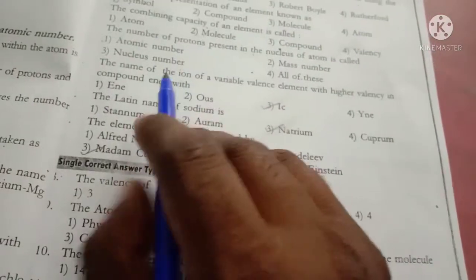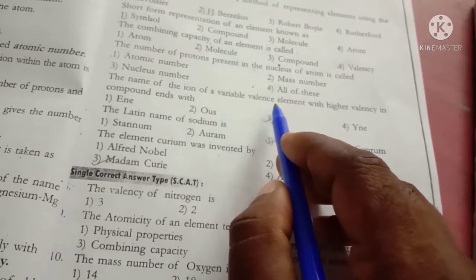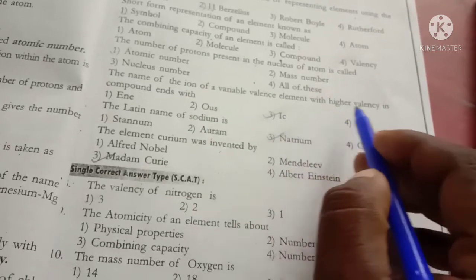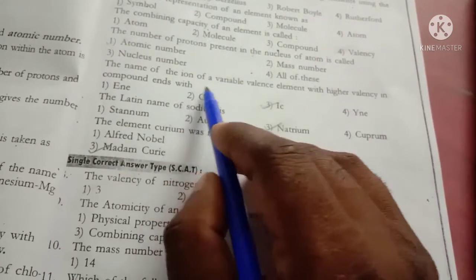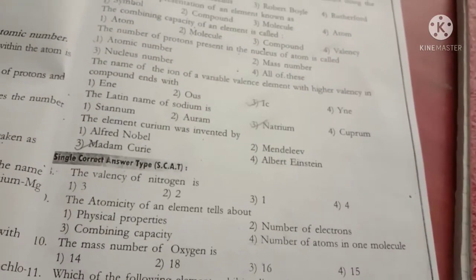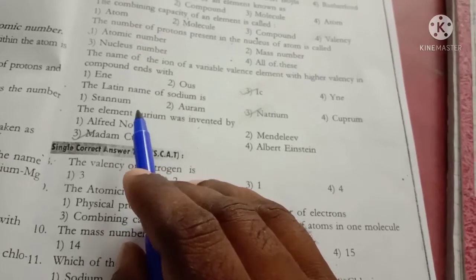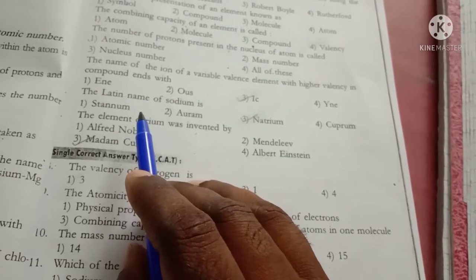So here the question, see here the question: the name of an ion of a variable valence element with higher valency in compound ends with IC. You know what is a compound? H2O is a compound, H2SO4 is a compound, like that 2-3 elements are combined.